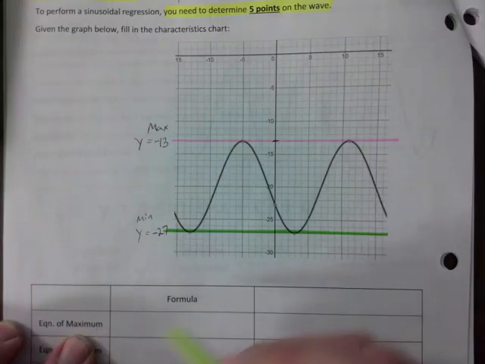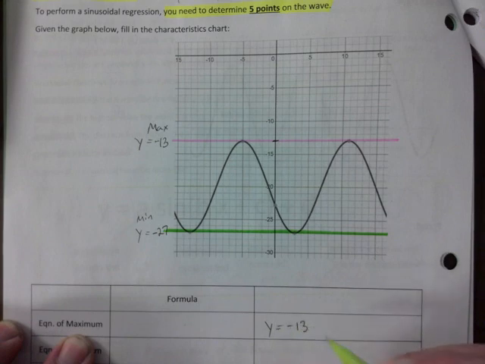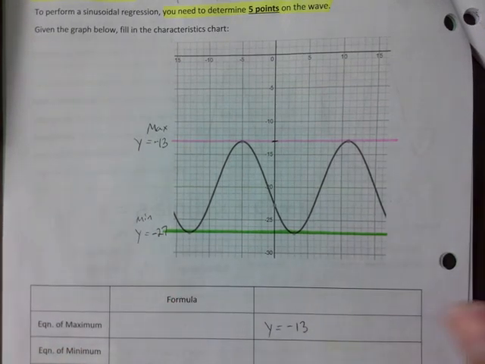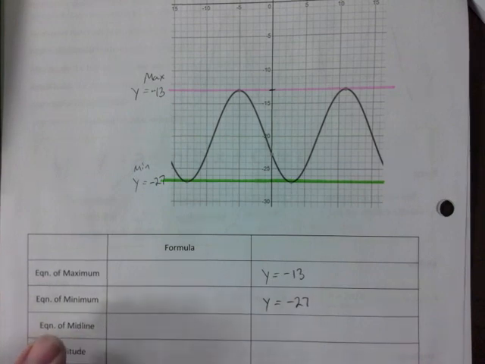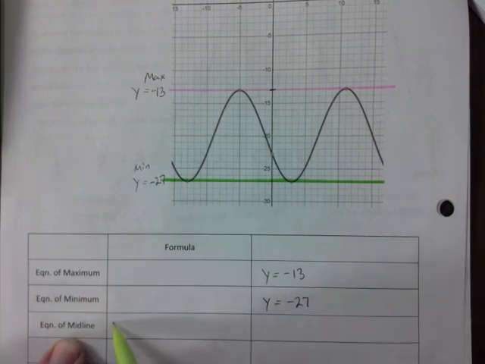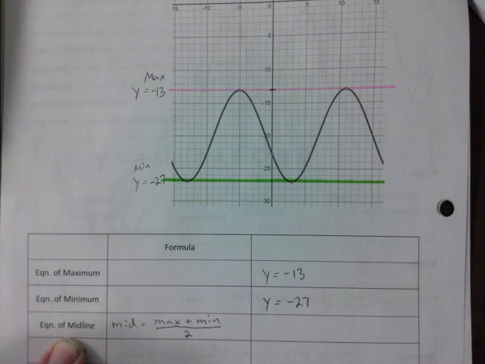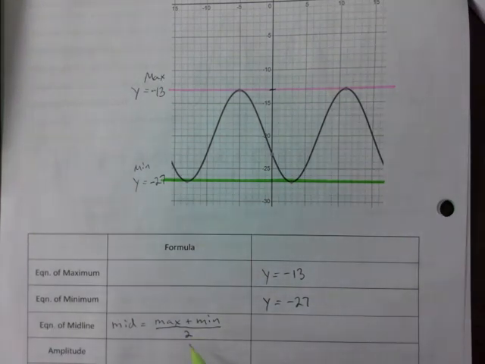Equation of the maximum. I don't need a formula. I'm just going to go y is equal to -13. These are the characteristics, by the way. Equation of the minimum. We know it's -27. Equation of the midline. I'm going to use an equation. So mid is going to be max plus min. Remember when you do the average of something, you just add it up and divide it by the number of numbers you're adding. Okay, that's what we're doing here. We're finding the average between the highest and the lowest. I would strongly recommend you put brackets there.